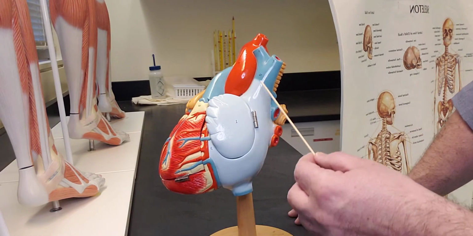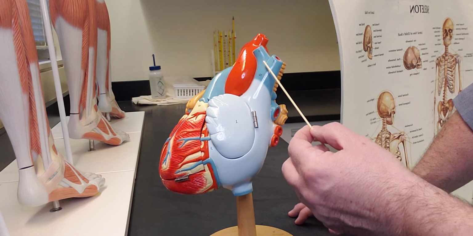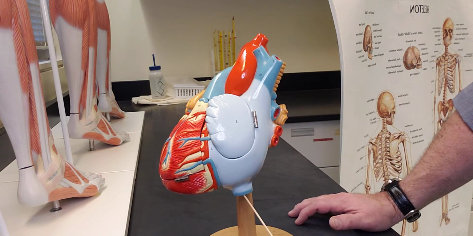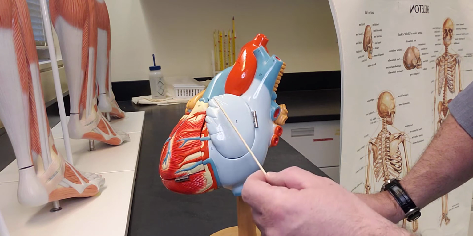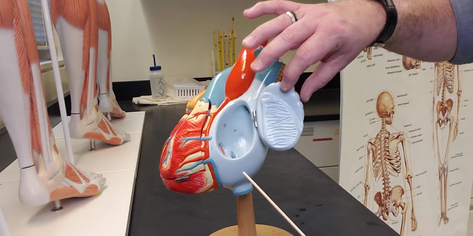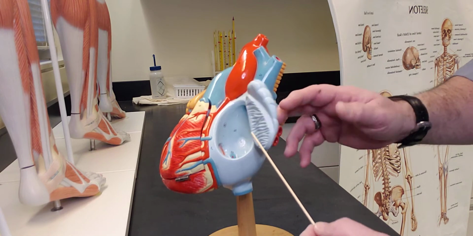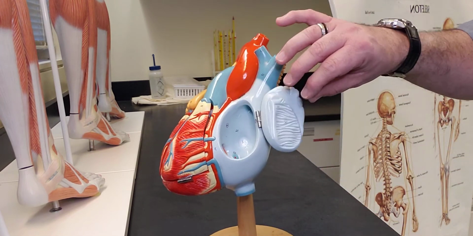On the right side of the heart, we have the right and left brachiocephalic veins feeding deoxygenated blood to the superior vena cava. Here we have the inferior vena cava at the inferior aspect. This is the area of the right atrium. As we open this up, we can view the pectinate muscle. By the way, this is also the right auricle, this region right here.